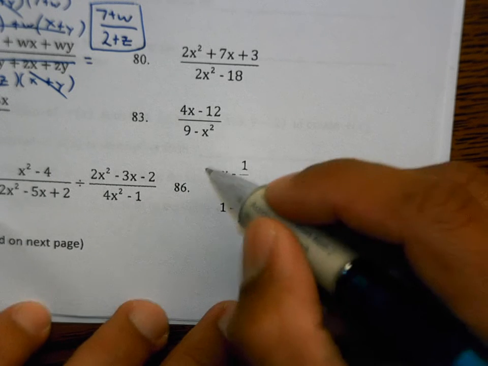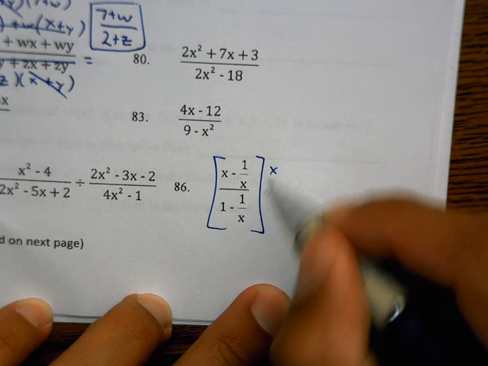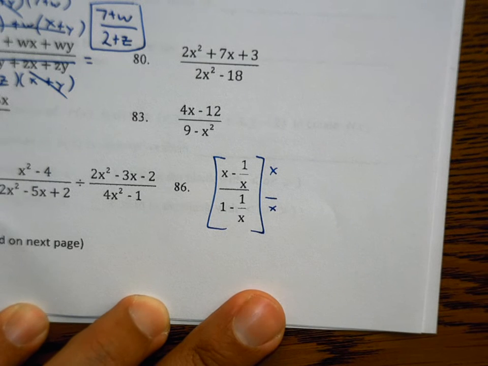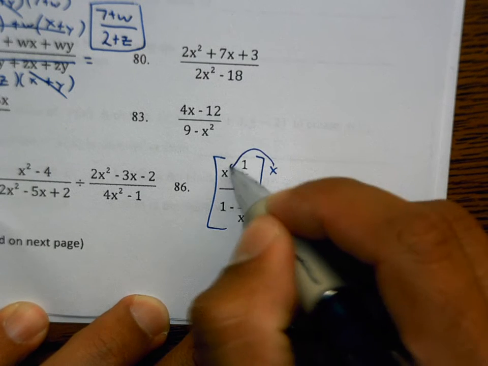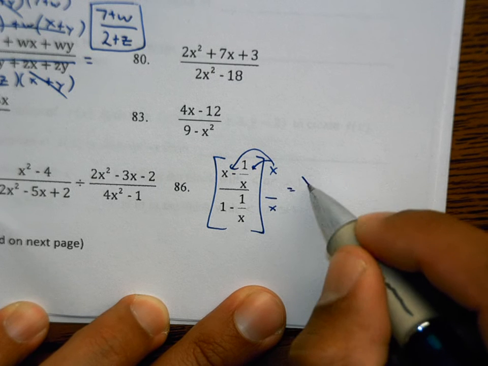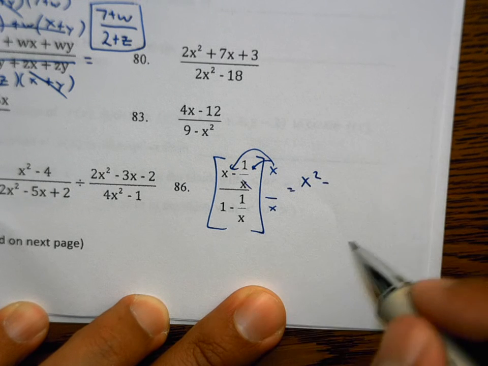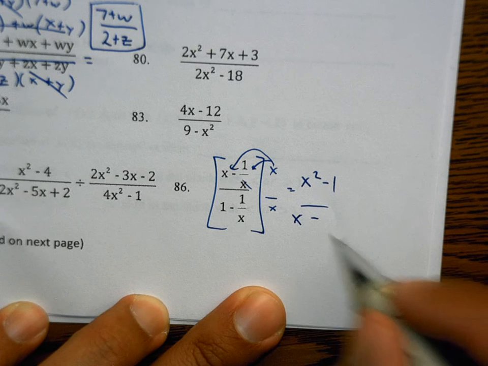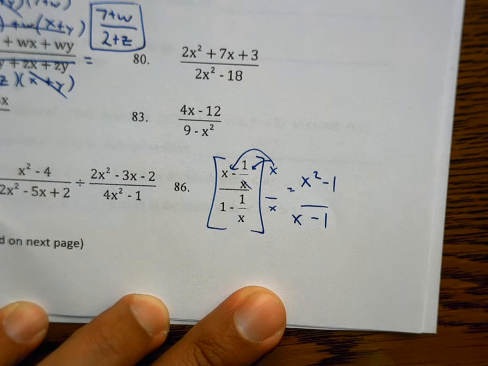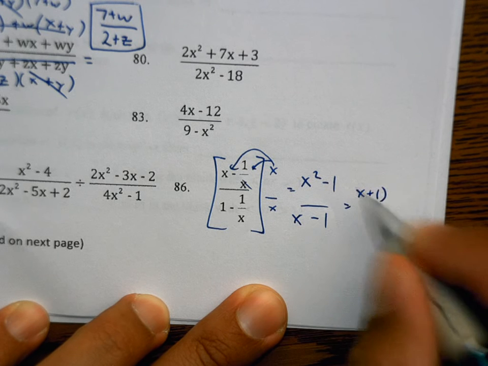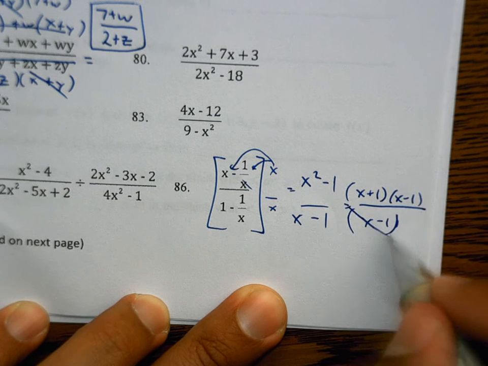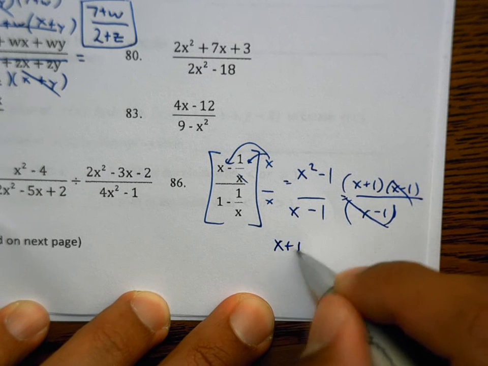How do we clear complex fractions? This is where I told you to figure out what the common denominator is of all the little denominators. It's an x. And multiply by that over itself. That's going to multiply to here and to there, which would make x squared minus x, or minus 1, over x minus 1. And then look to see if anything factors or reduces. And then you can get to your final answer.